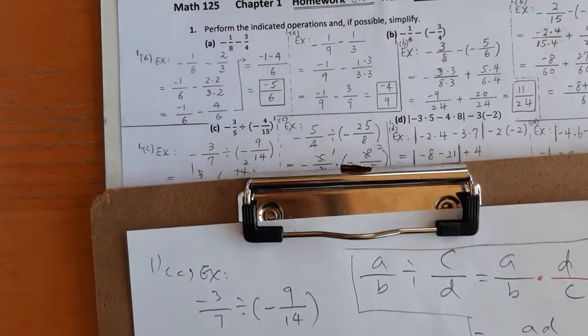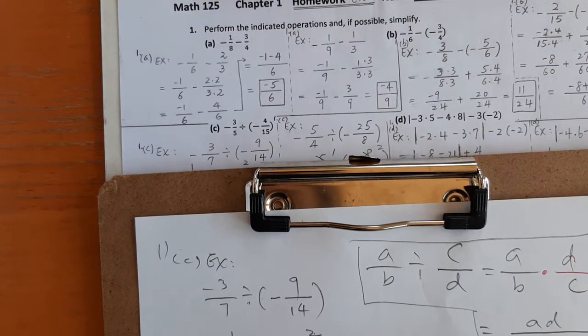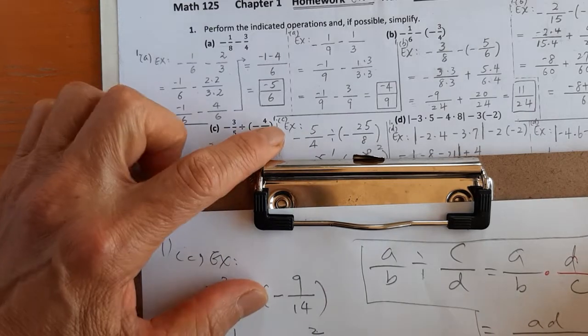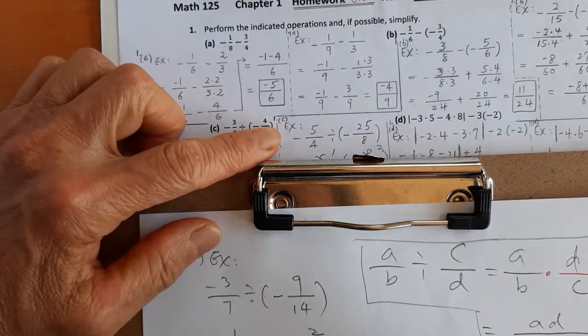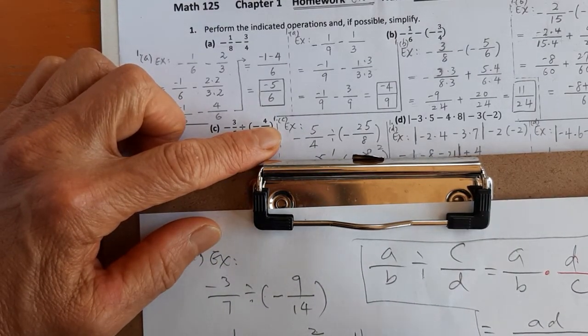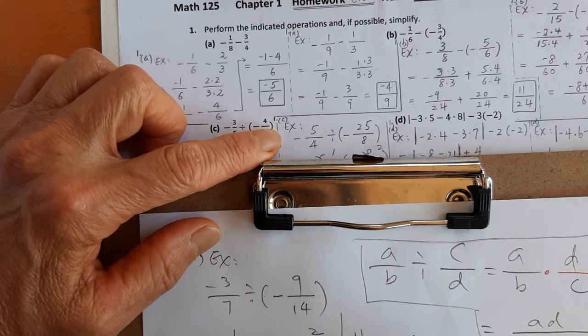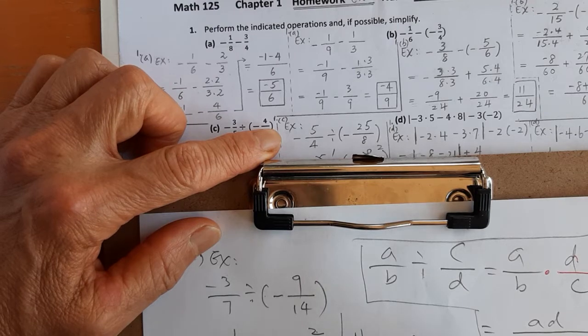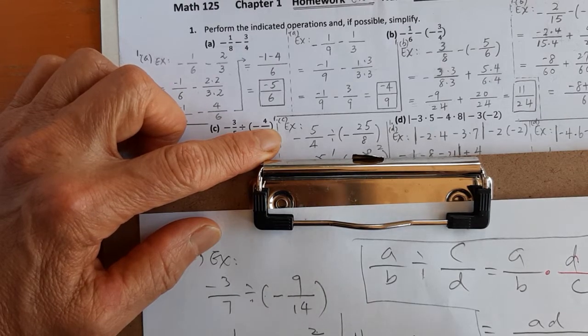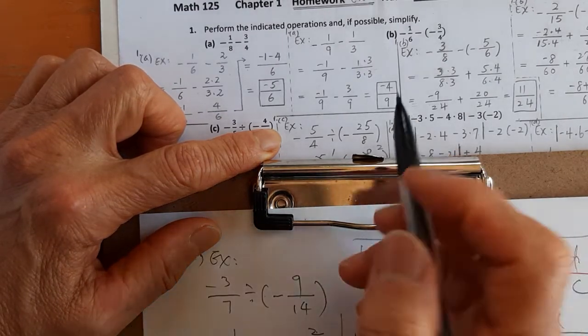The next question, next example. Here, this example. So number 1C, another example, negative 5 over 4 divided by negative 25 over 8. This one.